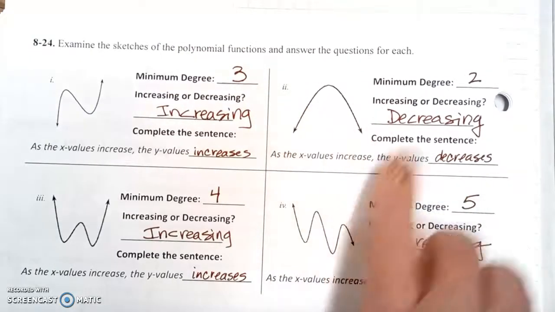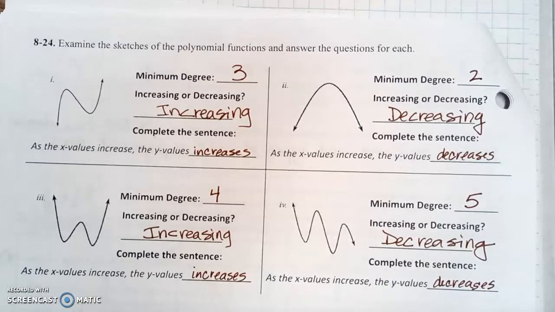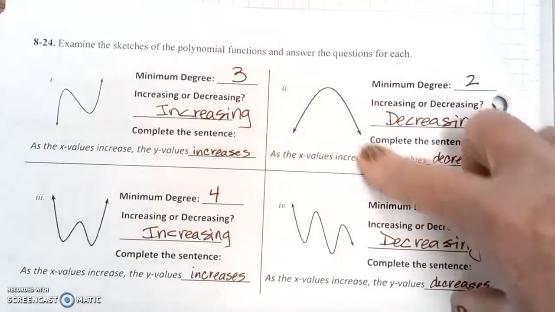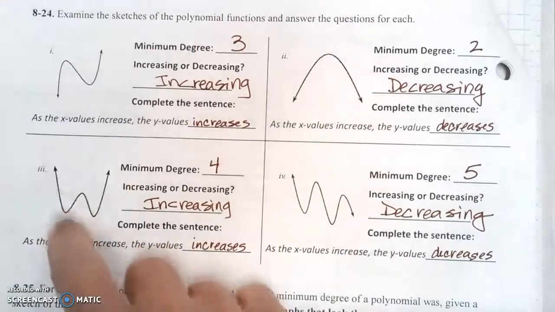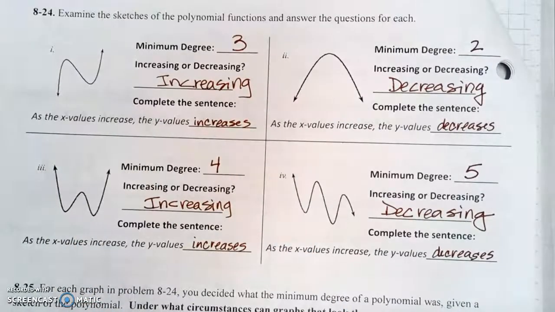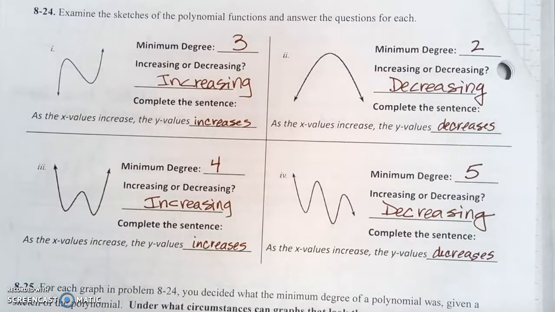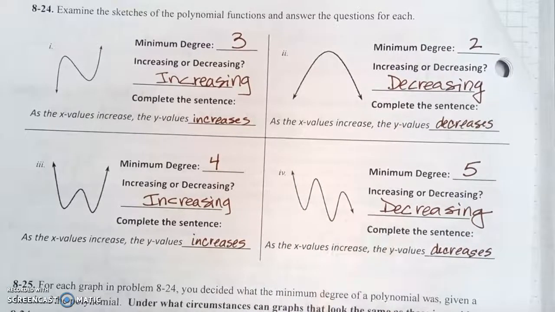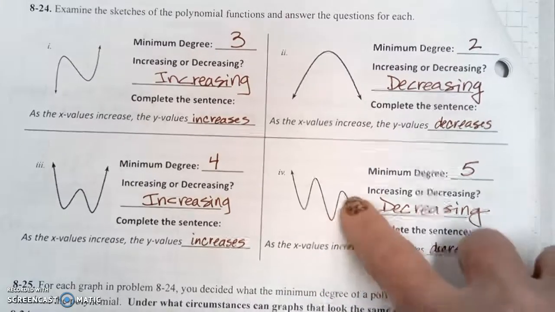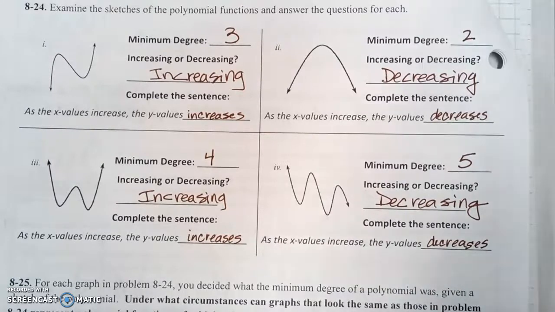Little letter ii wants to know what is the minimum degree. This one is going up, then down. So it's just a 2-degree polynomial. And its end behavior is decreasing because it's going down to negative infinity. Little letter iii has 1, 2, 3, 4 directions. So it has a minimum degree of 4. Its end behavior is going to positive infinity, so we say that it's increasing. And little letter iv has 1, 2, 3, 4, 5 directions. So it has a minimum degree of 5, and its end behavior over here is going down to negative infinity, so we say it's decreasing. Any questions on that part?